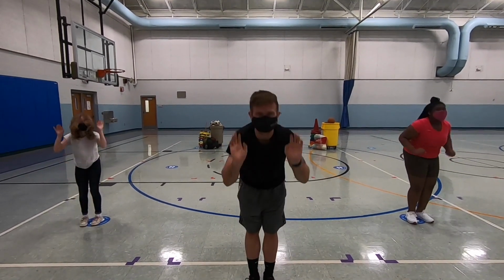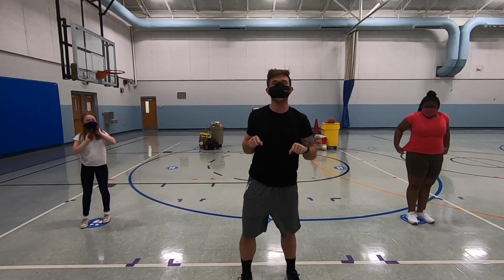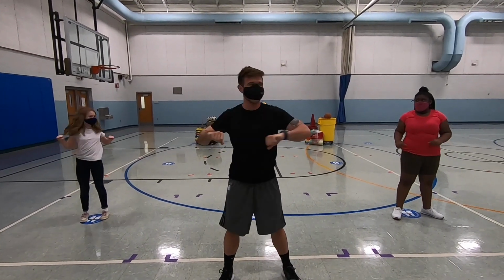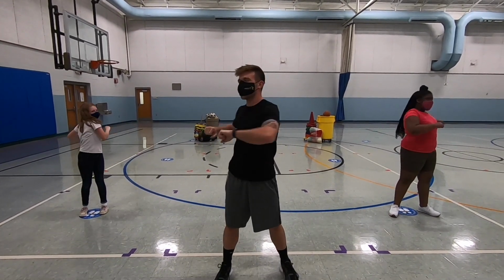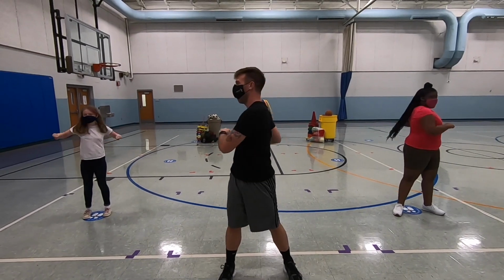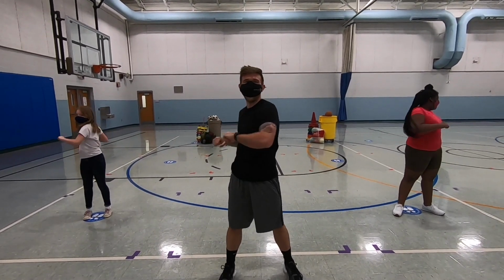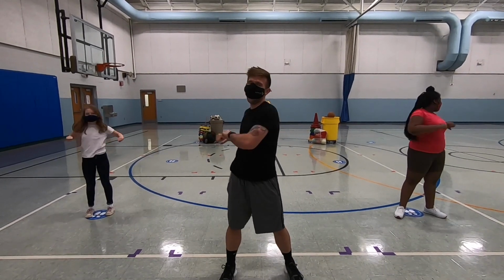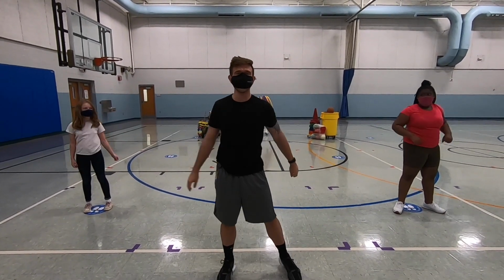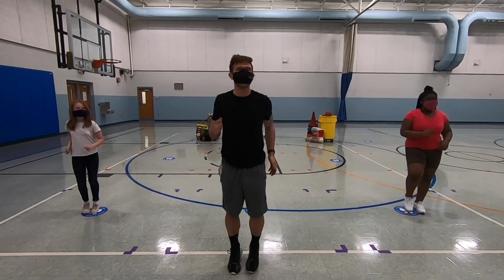One more. Great. All right, now we're going to do tree trunks. I want you guys to go side to side just like this. Very good job. We're going to do 5 of those. So that was 1, 2, 3, 4, 5. Nice job. Last thing I want to do is just kind of lightly jog in place.